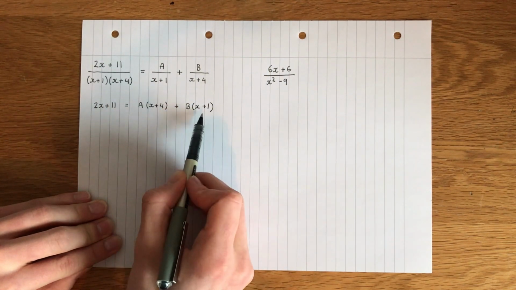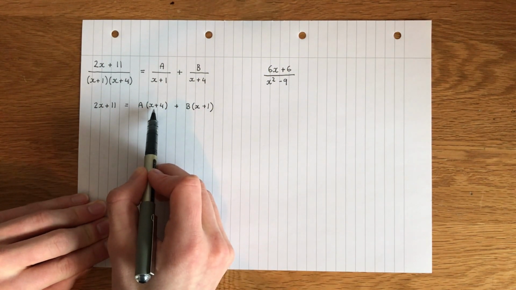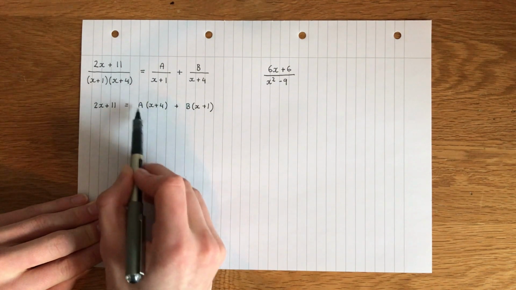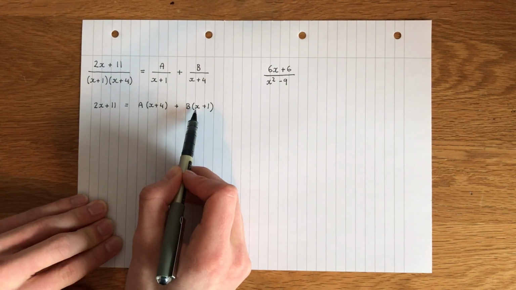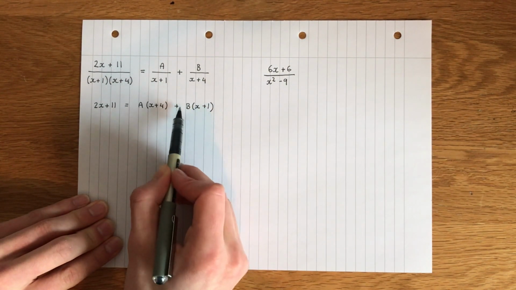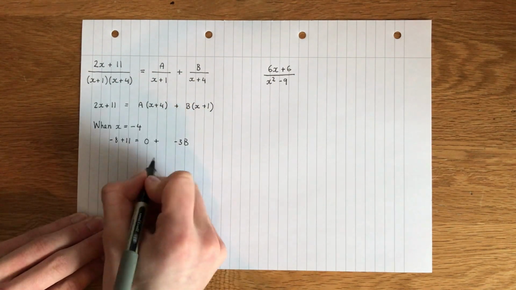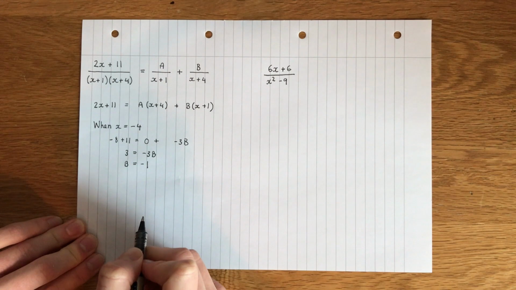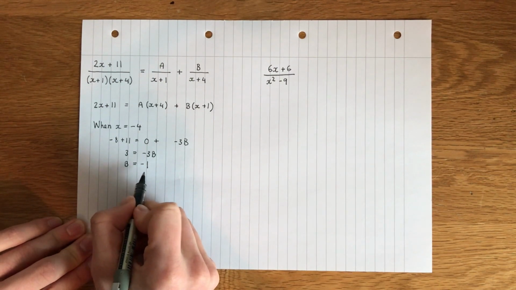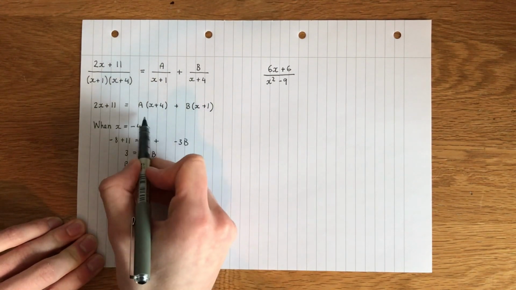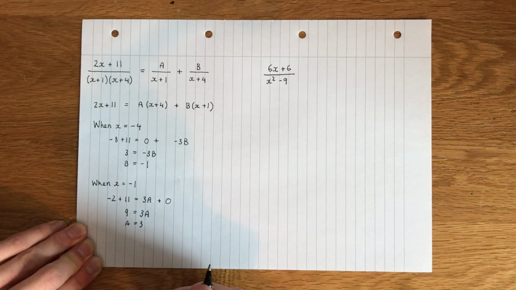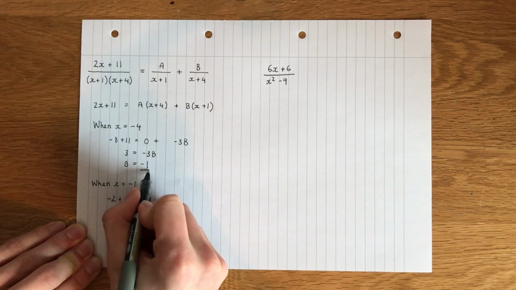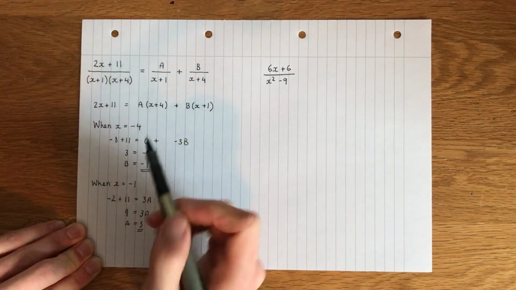The next step now is to substitute in two different values of x, both coming from these linear factors. The first being -4, that way this bracket here will be 0, cancelling out this whole side of the equation, and the other one will be -1, making this bracket here 0. Now we need to simplify both sides of the equation and solve for b. Now we have found a value for b, we need to do the same with the x value of -1 to find the value for a. Now the final stage is to insert these values here for a and b into the original partial fractions.